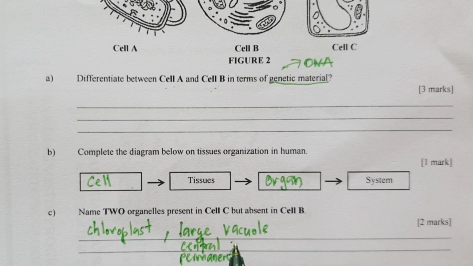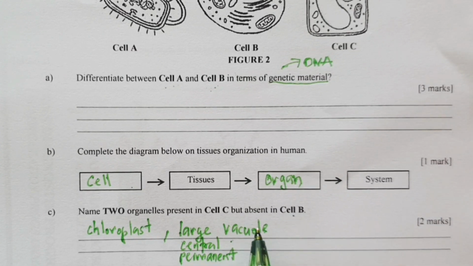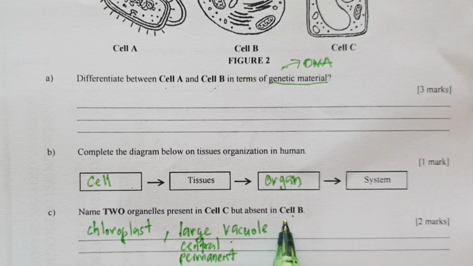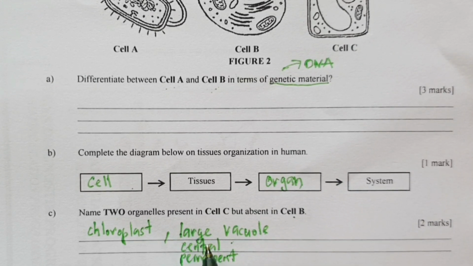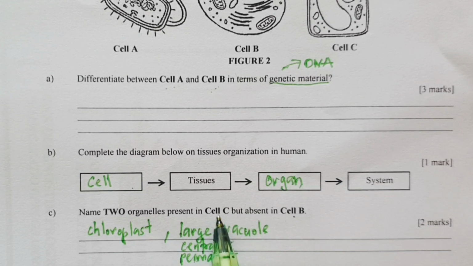Okay, so tak boleh simply write it as a vacuole sebab technically animal cell or cell B also have vacuole. Tetapi vacuole for animal cell is small and temporary and it is not central. So large central vacuole is specific or unique for cell C, which is plant cell.